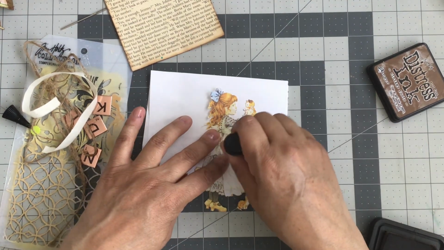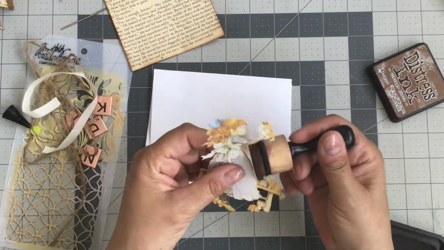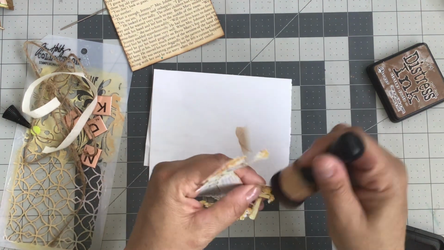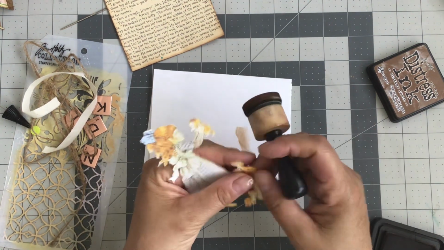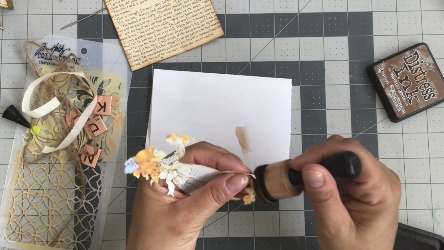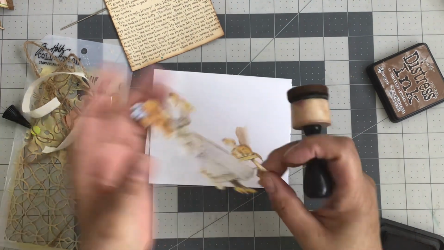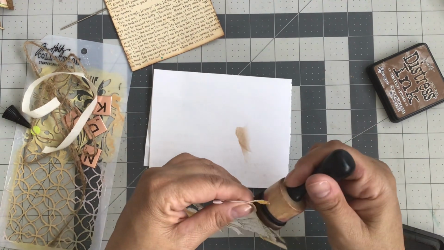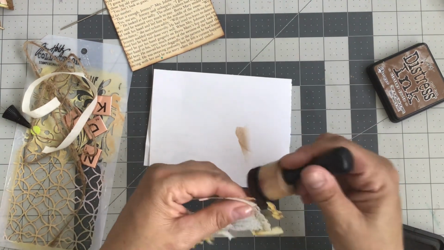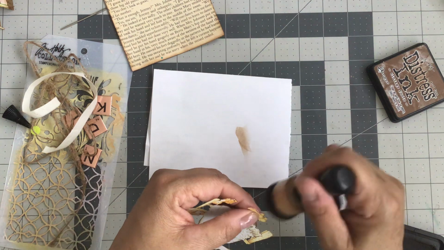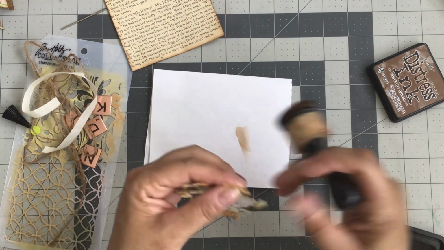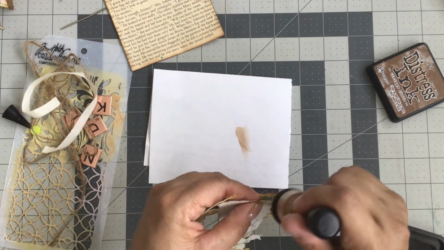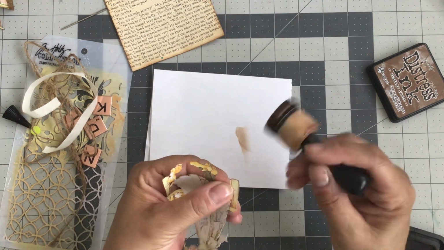I'm just going to try to hit the edges a little bit so she'll stand out a little bit. I love this, and I think this is Holly Hobbie. I have a few images of her with different scenes, and it's a real pleasure when I get a chance to pull them out and use them.